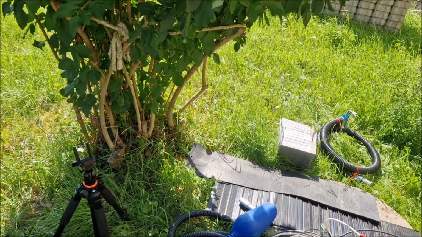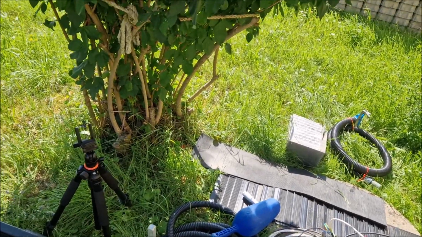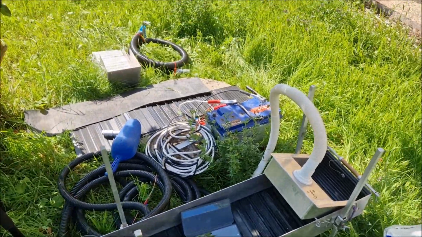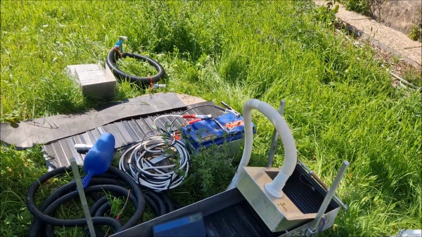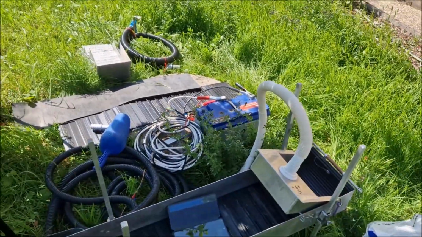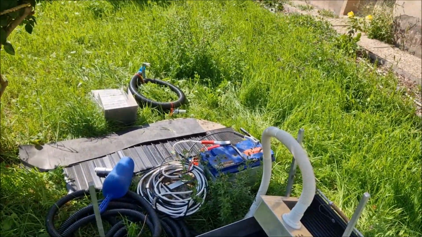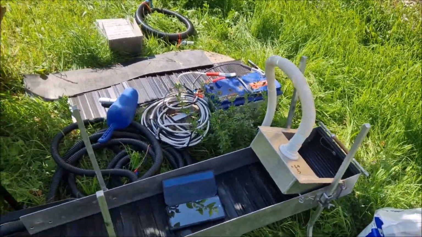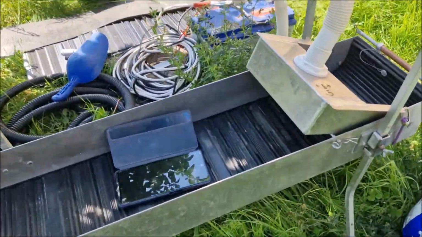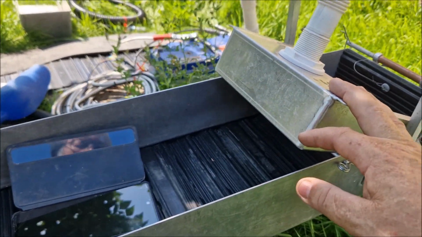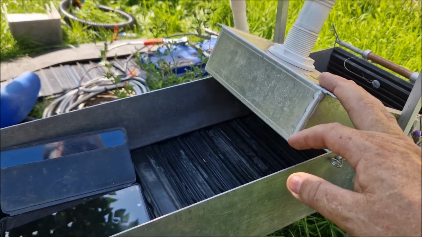So, on to matting. The basic idea that you want is a mat is to hold your gold. And the primary thing that decides whether that gold is held in place or not is the riffles on the mat and the speed of the water flow. Now, here, with this, I could change my pump and change the amount of water flow.